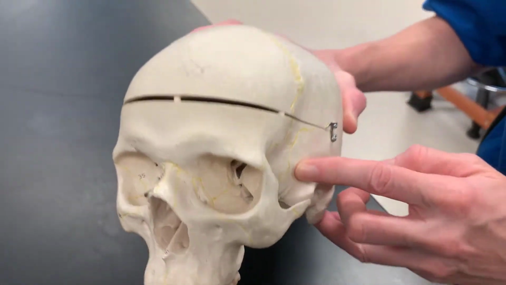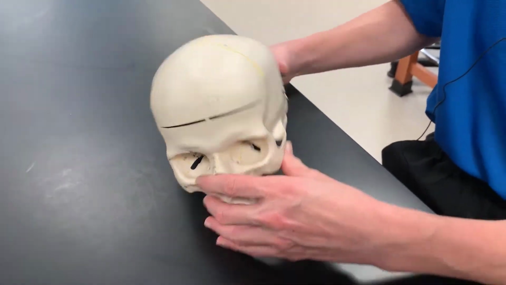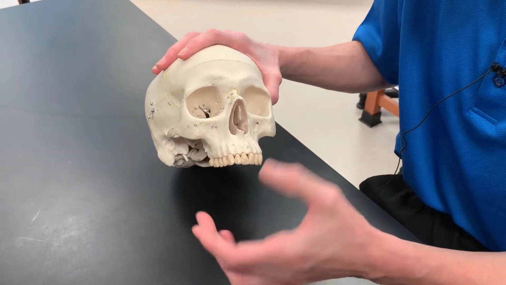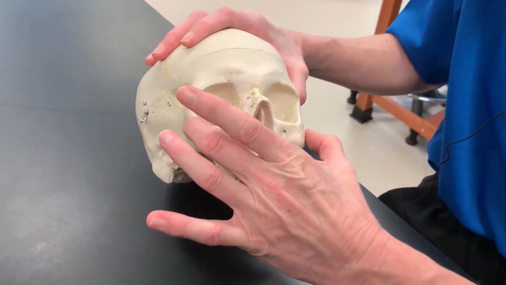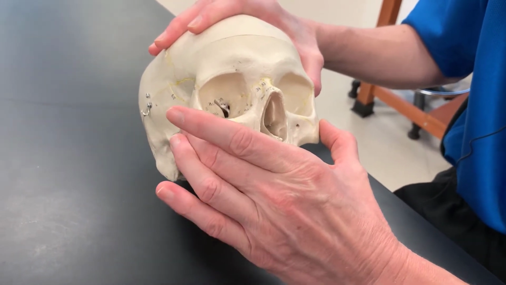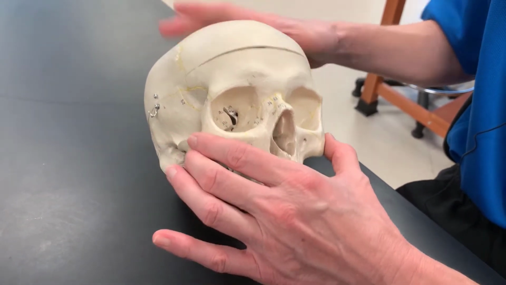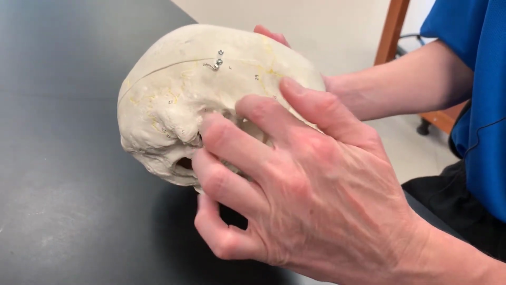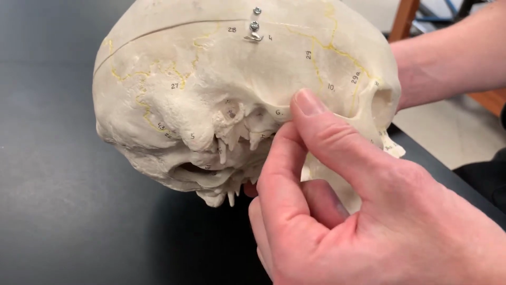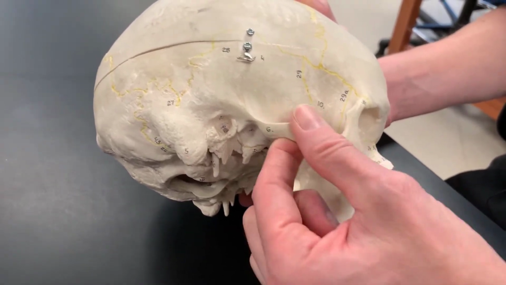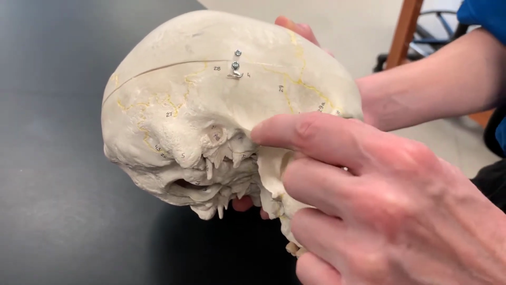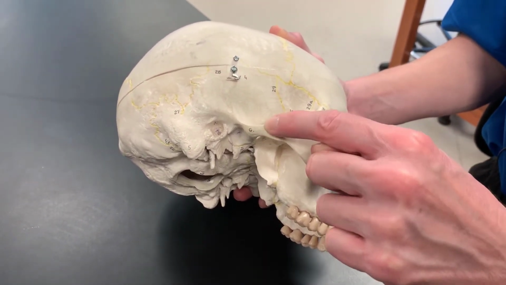Now we also have, continuing on with the bones in the front of the skull, we have the 2 cheekbones here, which are called zygomatic bones. And indeed, the cheekbones, the zygomatic bones, along with the temporal bone, form this thing called the zygomatic arch. So the zygomatic arch is formed by processes both from the zygomatic bone and the temporal bone that make this zygomatic arch right here.